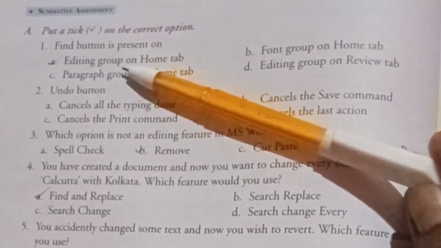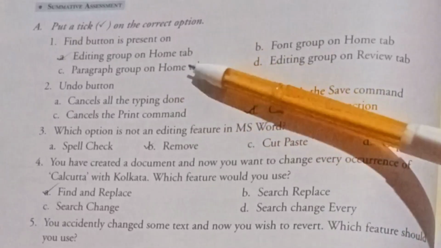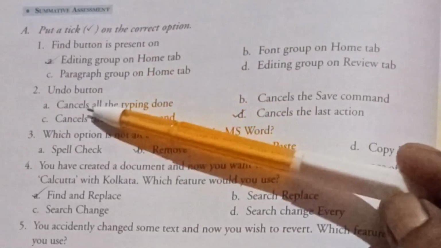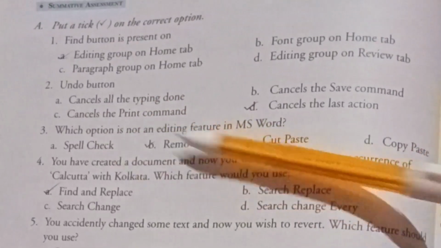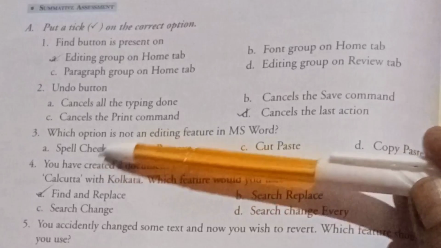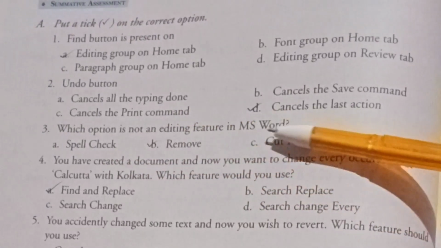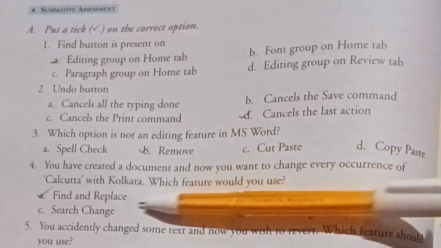Find button is present on the editing group on the Home tab. 2nd, undo button cancels the last action, so we will tick that. Which option is not an editing feature in MS Word? This one, Remove, is not one, so we will tick it.